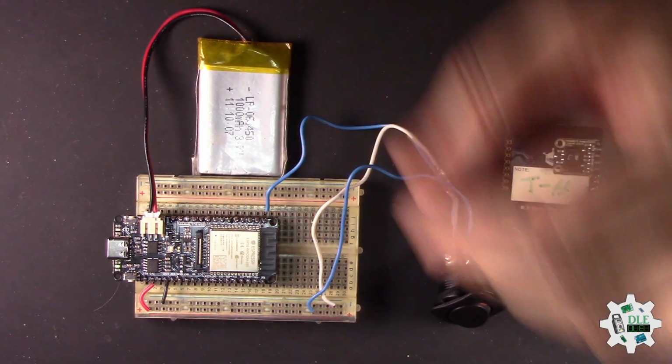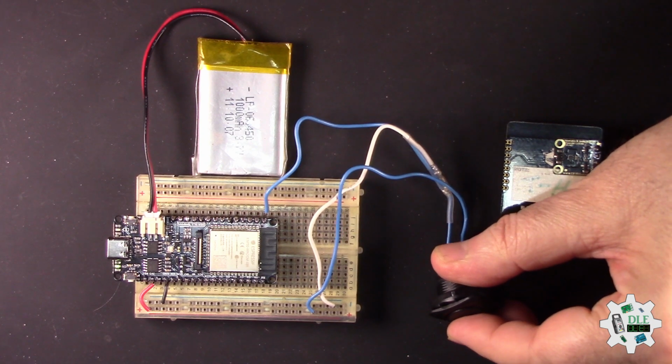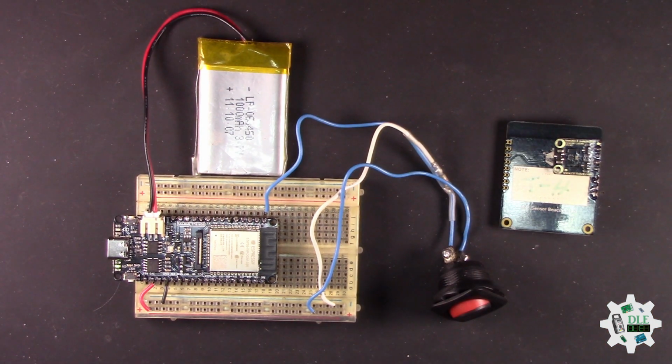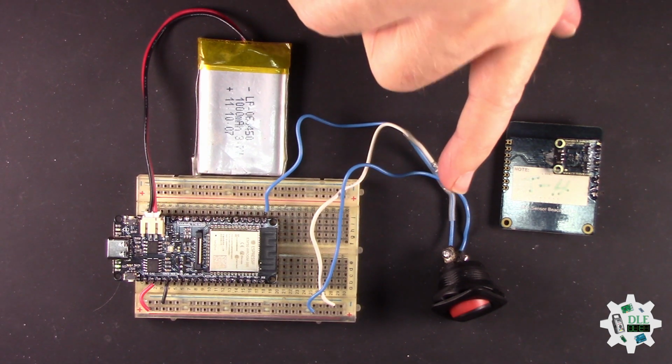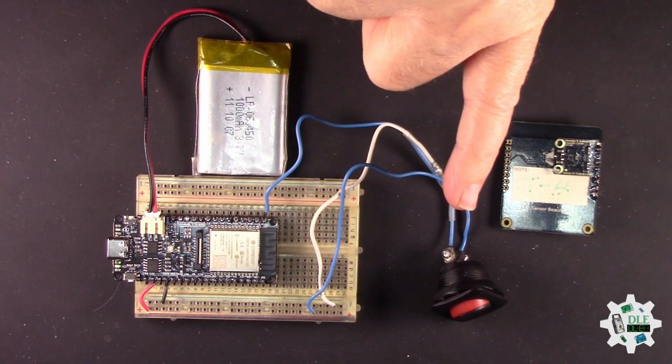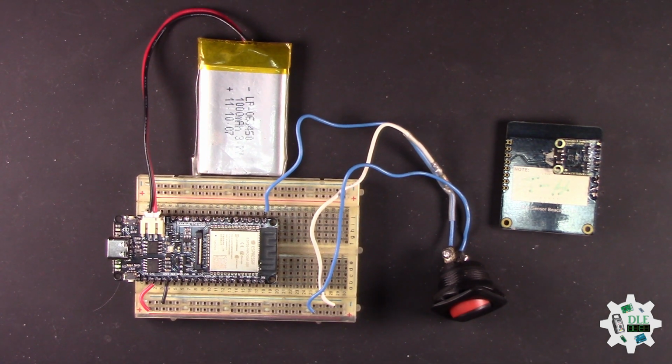So perfect. Now switch here, and this for me Mac here, and fine.